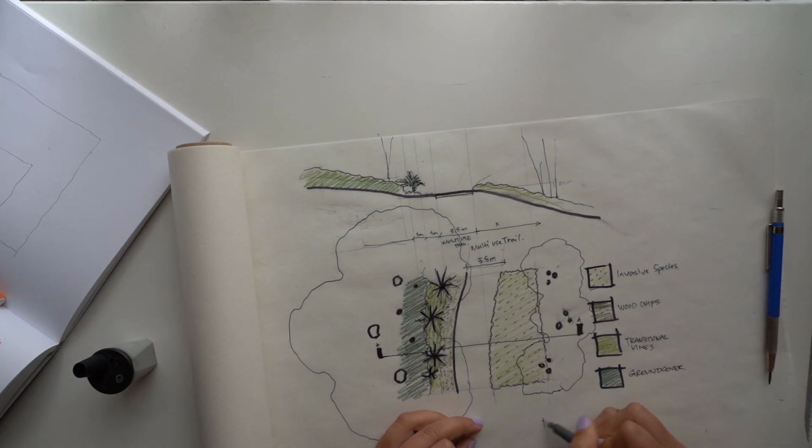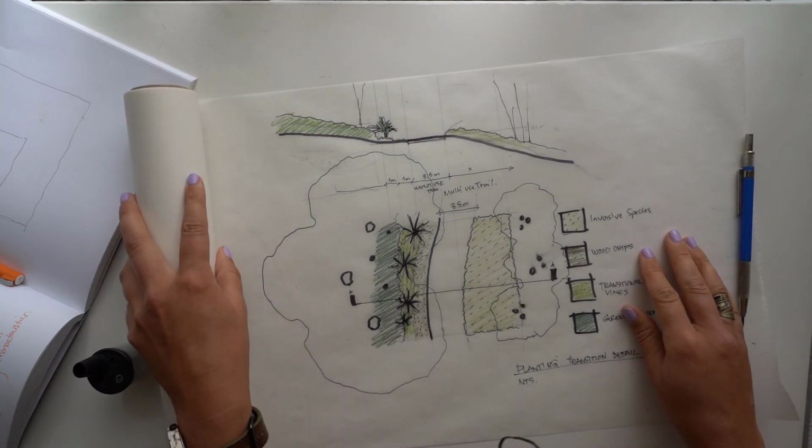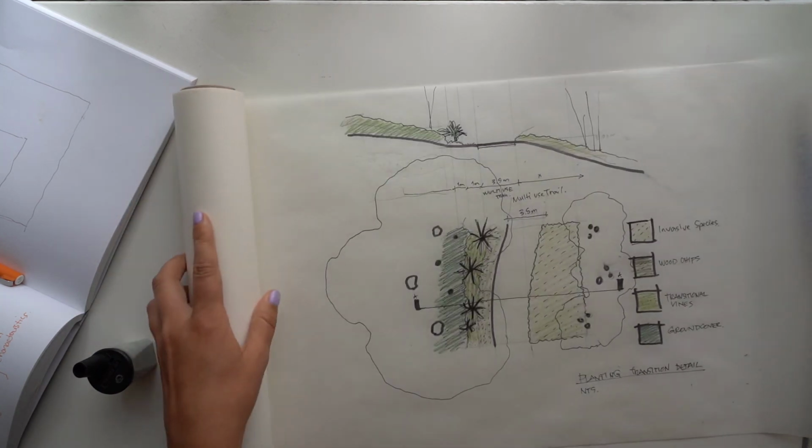So I'll call this planting transition detail, not to scale. Everybody see that? I hope so. Okay, I'm gonna tear this guy off.